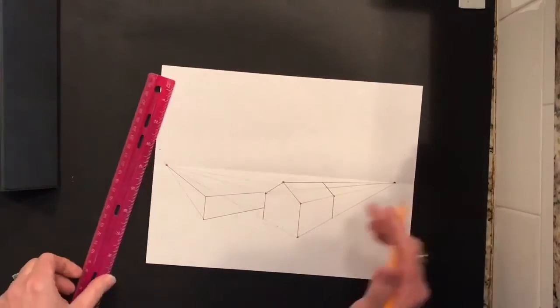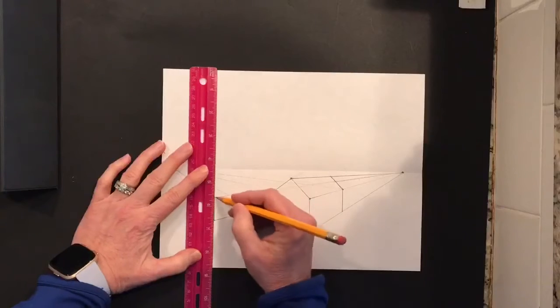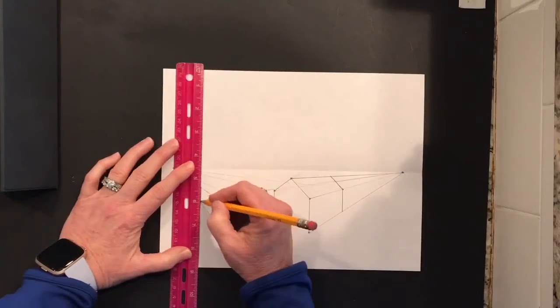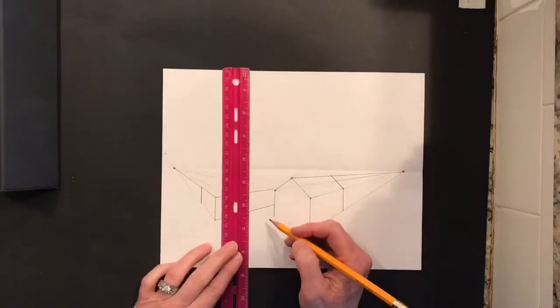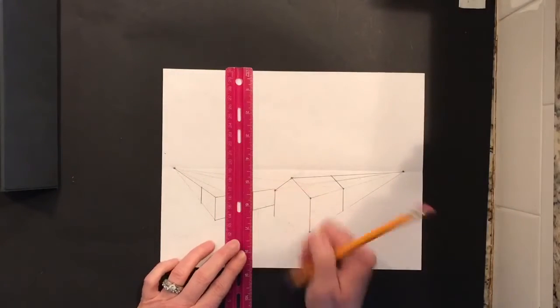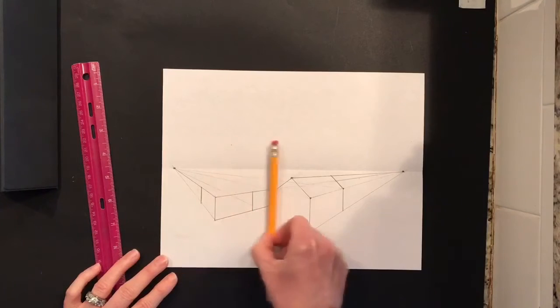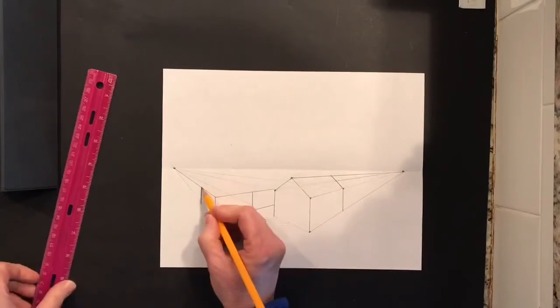Right? So now, to draw the sides of the house, I need to draw a line that's perfectly vertical. That's the one thing that maybe a couple people struggled with. Sometimes these lines got a little crooked, but they really need to be vertical, parallel to all the other ones.